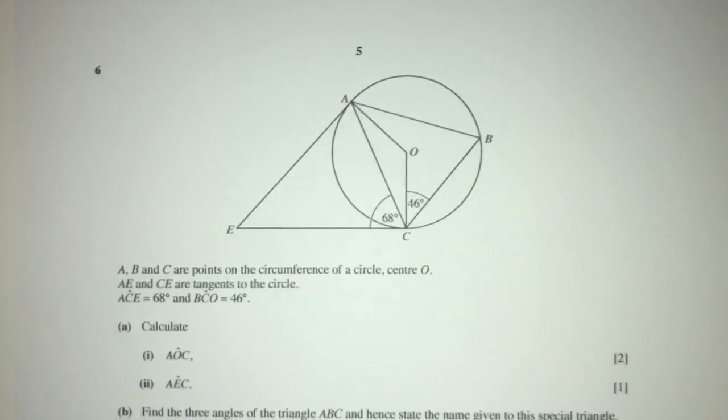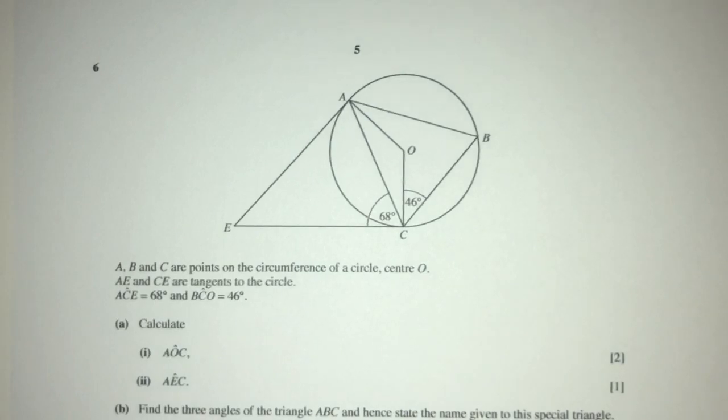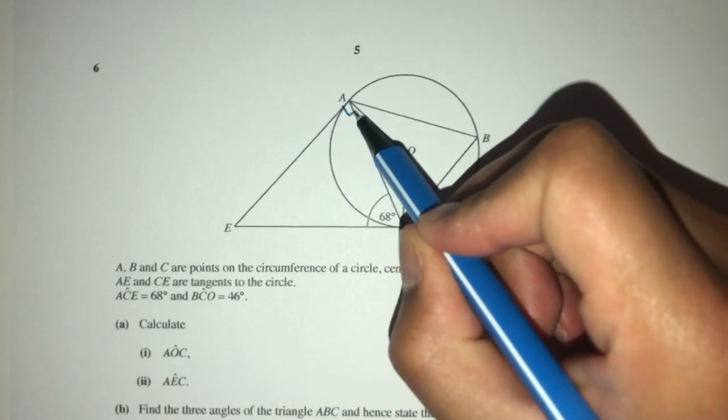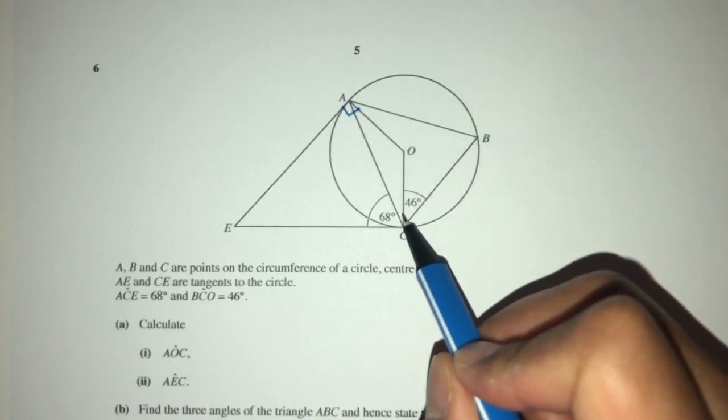Now let's move on to question number 6. Here we have A, B, and C as points on the circumference of the circle of center O. Now A and C are tangents to the circle. Good to know. So what can we derive from that information? If these two are tangents, it means that this angle right here and this angle right here have to be 90.